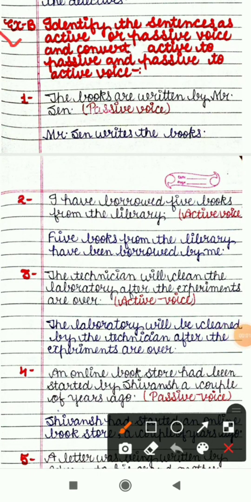Heading is identify the sentences as active or passive voice and convert active to passive and passive to active voice. So first of all, we have to recognize the sentence as active or passive voice. If the sentence is active, then we have to change it into passive, and if the sentence is passive, then we have to change it into active voice.